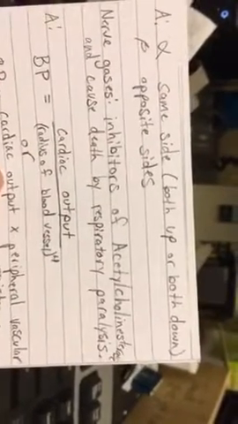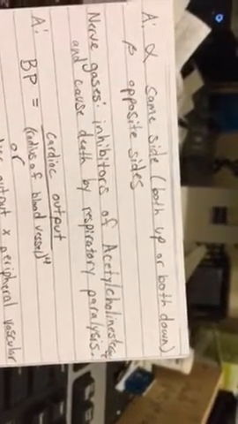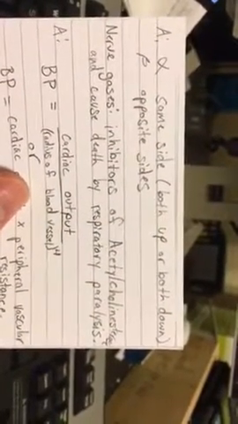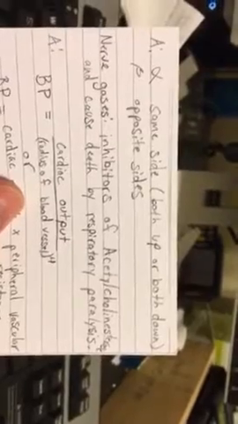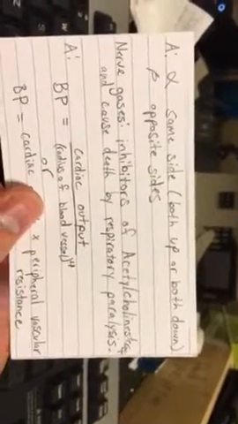Beta and alpha glycosidic linkages. Well, alpha are on the same side, both up or both down, and beta are opposite sides. Great. Nerve gases, what do they do? Nerve gases inhibitors of acetylcholine esterase and cause death by respiratory paralysis.